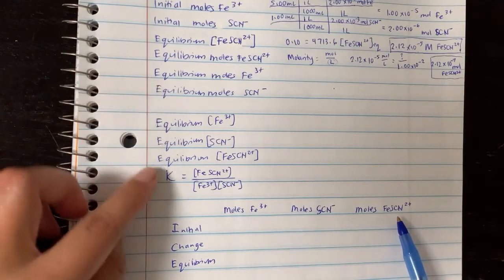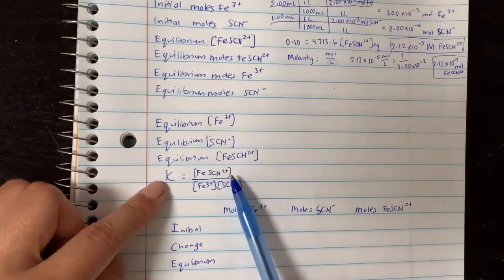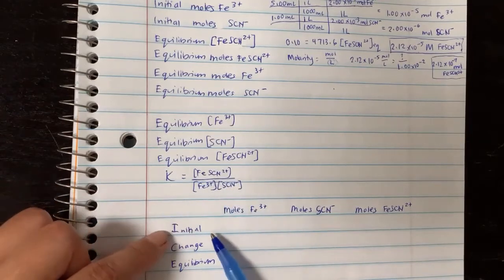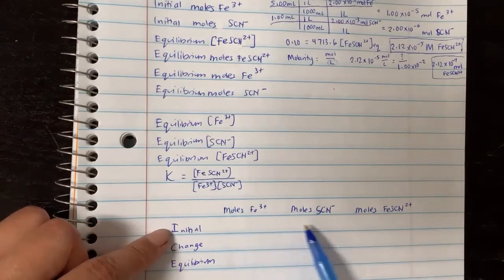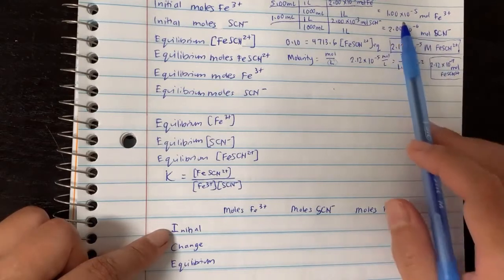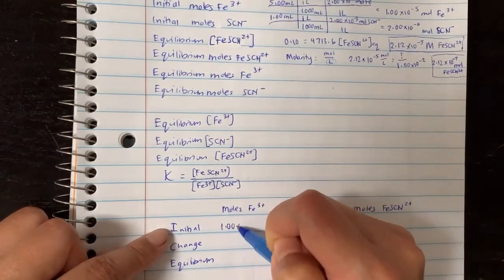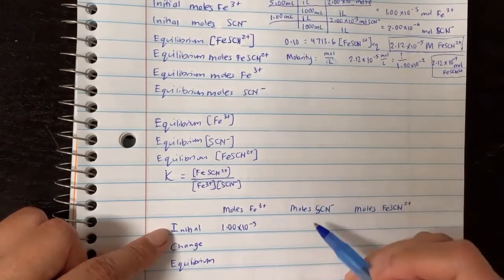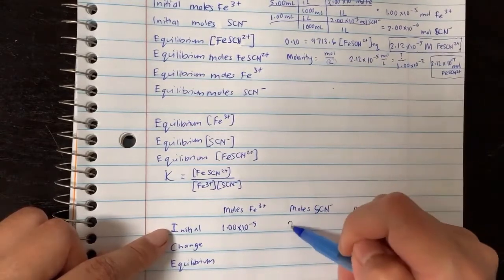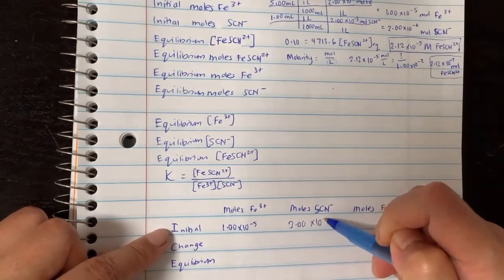And you know that the equilibrium constant formula is going to be the products over the reactants. So what I'm going to do is go ahead and fill in the initial moles that I just calculated. So initial moles for Fe goes here. So I'll put this as 1.00 times 10 to the minus 5 here. SCN I found out as 2.00 times 10 to the minus 6.